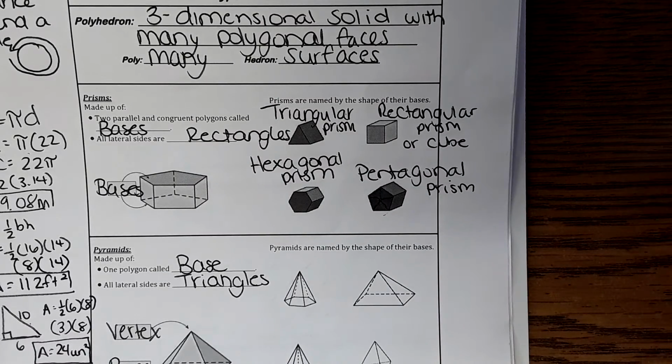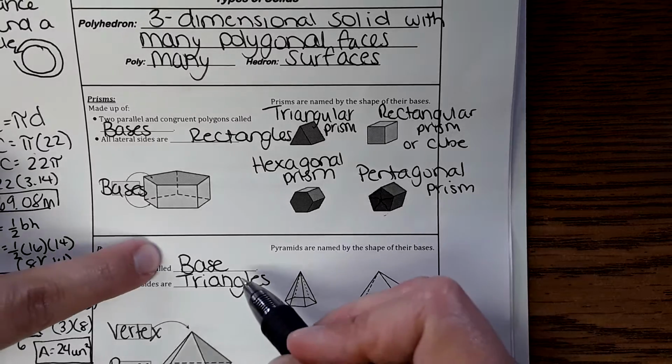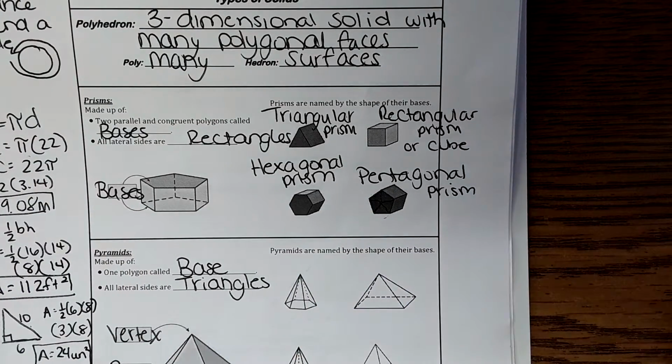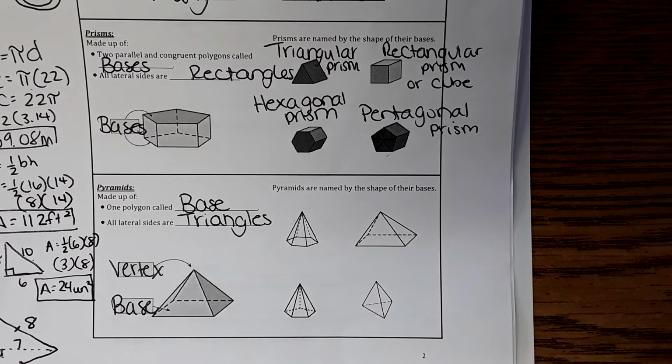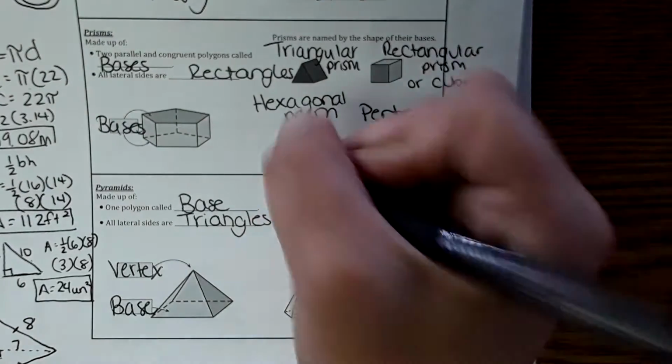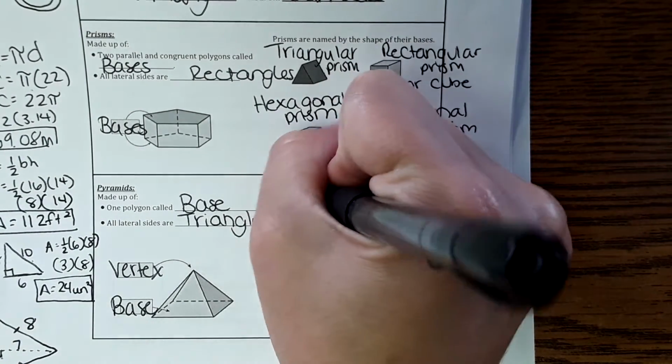Okay. Pyramids. Pyramids are like the Egyptian pyramids. A pyramid is made up of a base and the lateral sides are triangles. Here we have the base. The top point is called a vertex. We identify pyramids by the shape of their base. So here the base is a hexagon, so this would be a hexagonal pyramid.